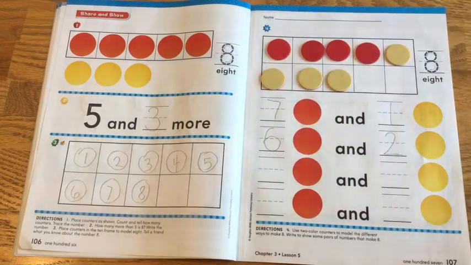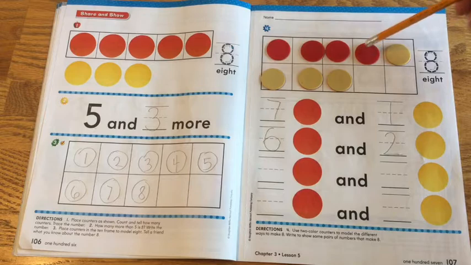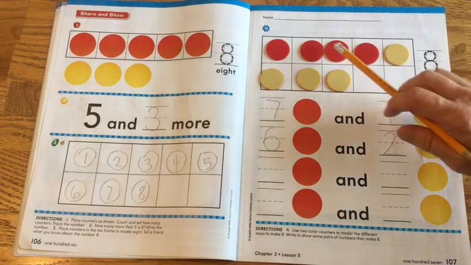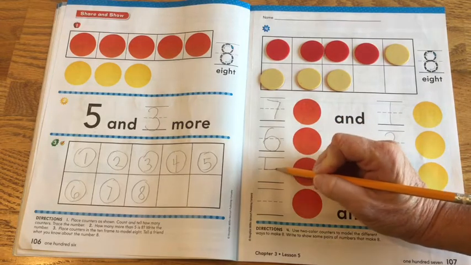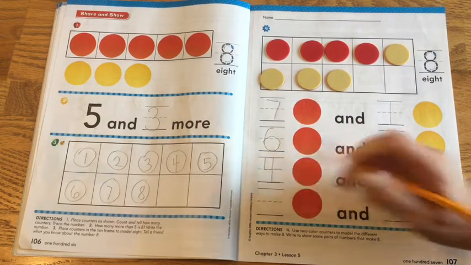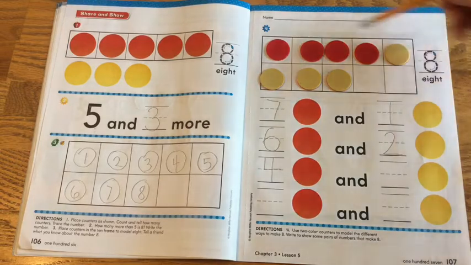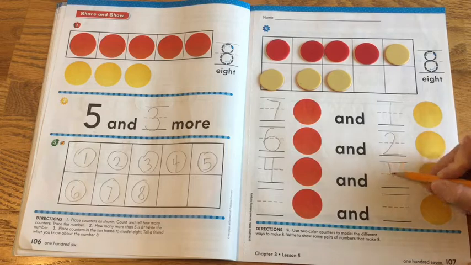Oh, I like this one. Check that out. How many do I have all together? 8. 1, 2, 3, 4, 5, 6, 7, 8. 8 altogether. But how many are red? 1, 2, 3, 4. 4 are red. Down and across, and down some more. That makes the number 4. And how many are yellow? 1, 2, 3, 4. 4 are yellow. I like doubles like that.